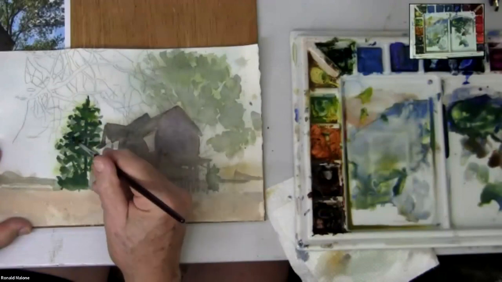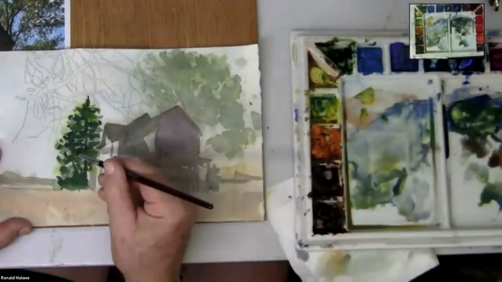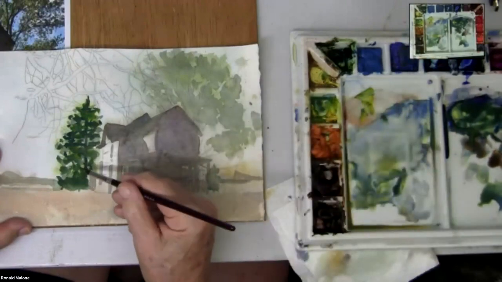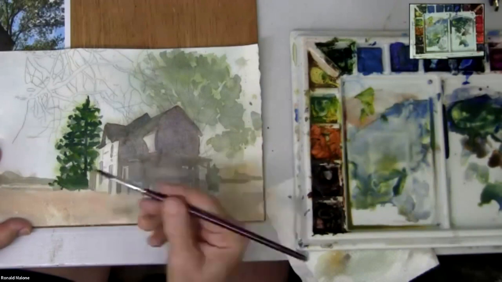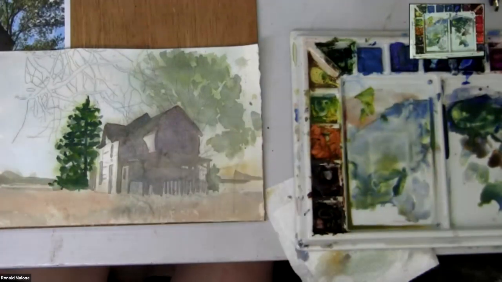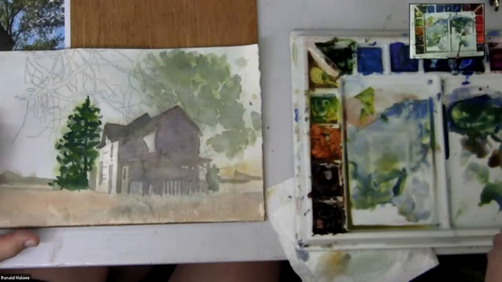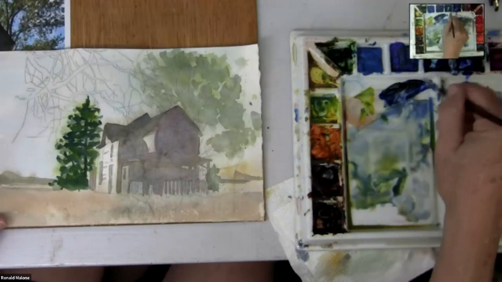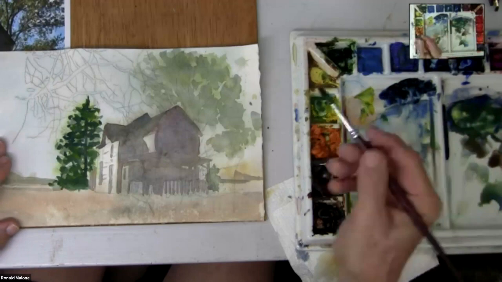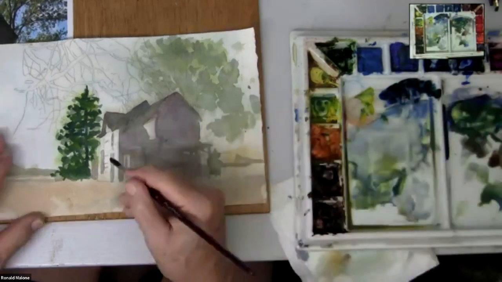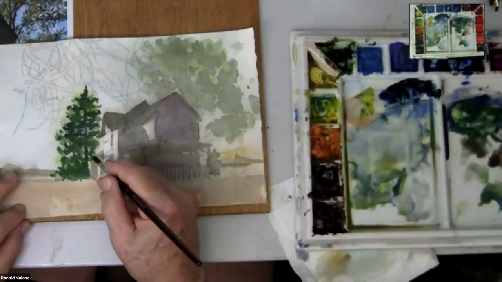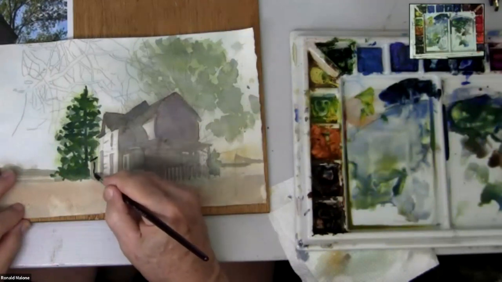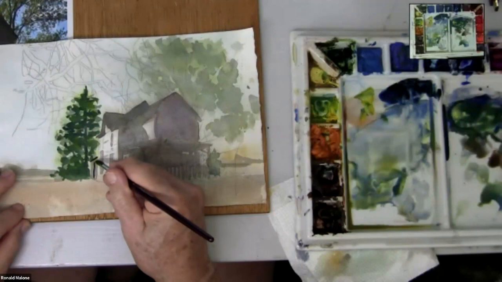I'm charging some of these colors. Charging is putting another color in while it's wet, just to give me some variation. So I'm charging some of these colors and adding something. I'll come over. It looks like it's very gray, not fully dark. Again, I don't want to paint details. I'm just going to do this. I'll come back and fix that a little bit.